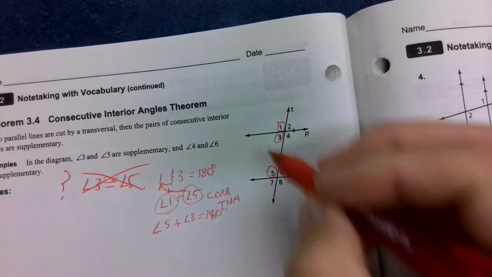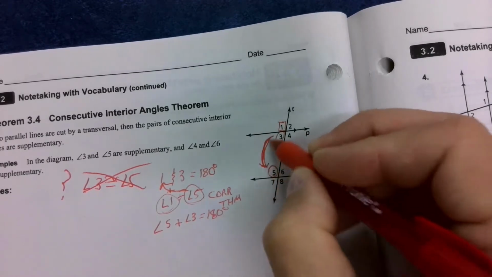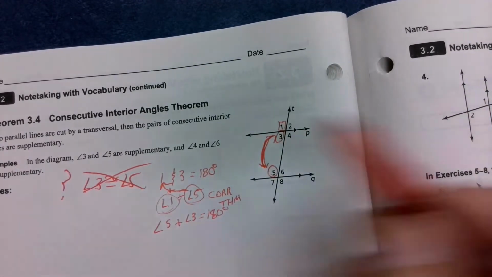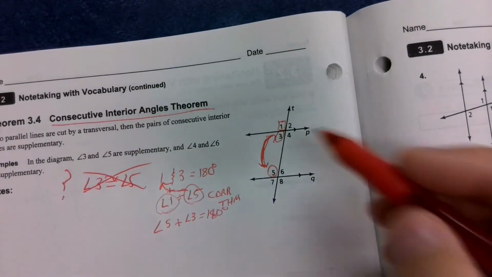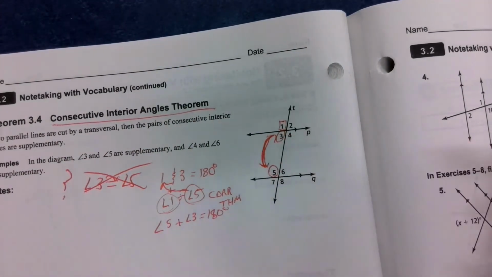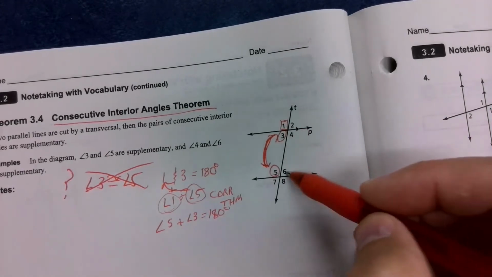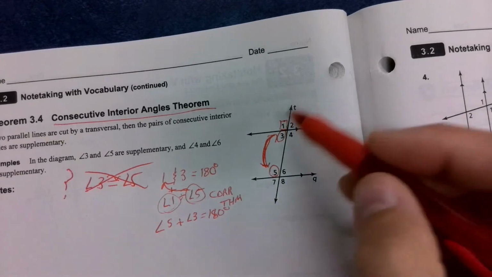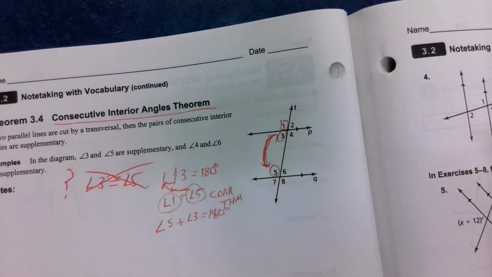So what do we know about these two things? Well, if they add up to 180 degrees, then they must be supplementary. And that's what the consecutive interior angles theorem says: consecutive interior angles are supplementary. They add up to 180. 4 and 6 are also supplementary. 2 and 8 are supplementary, and 1 and 7 are supplementary.